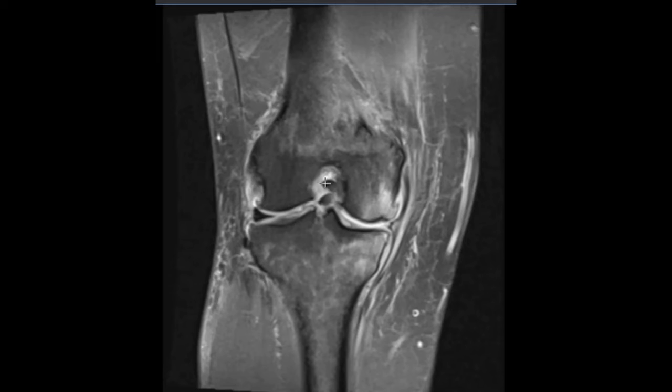This is called the posterior cruciate ligament, a normal ligament in here. We see the big meniscus. And absent is the ACL. We should see the ACL here, but it's not here. So unfortunately, she also has an ACL tear.